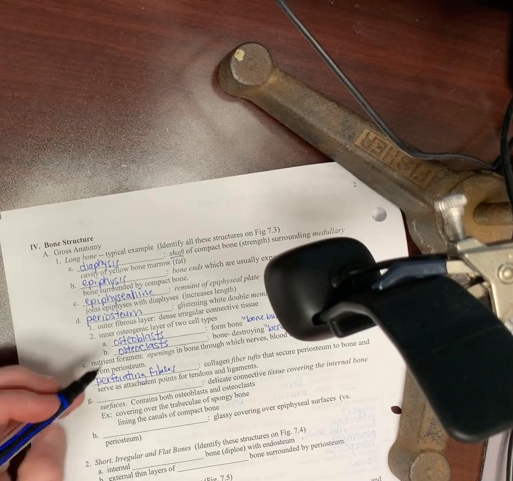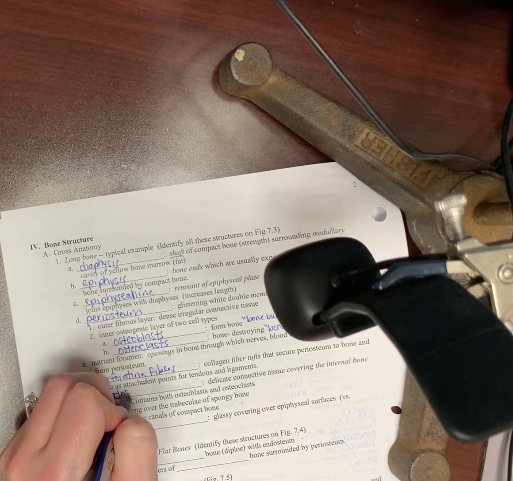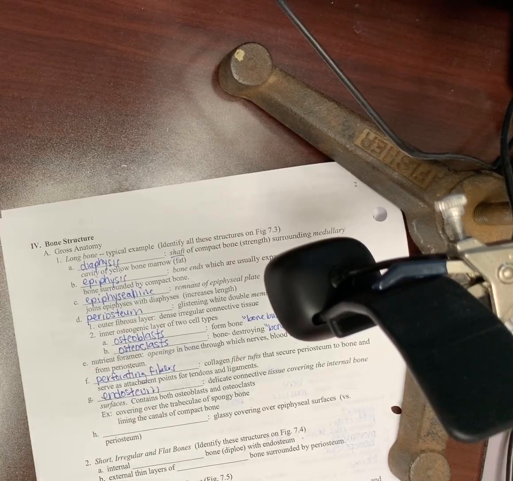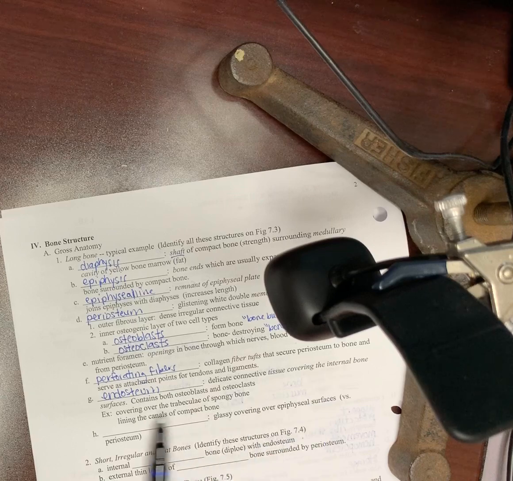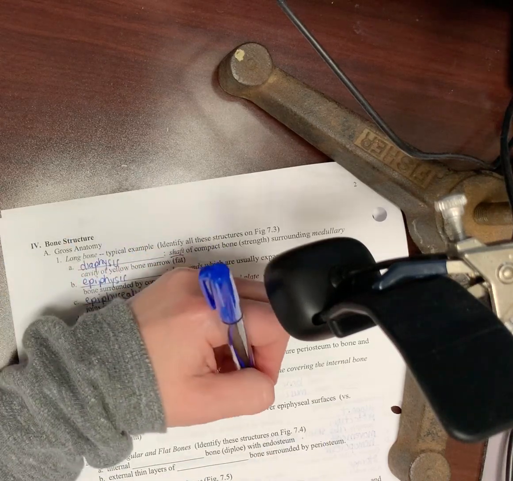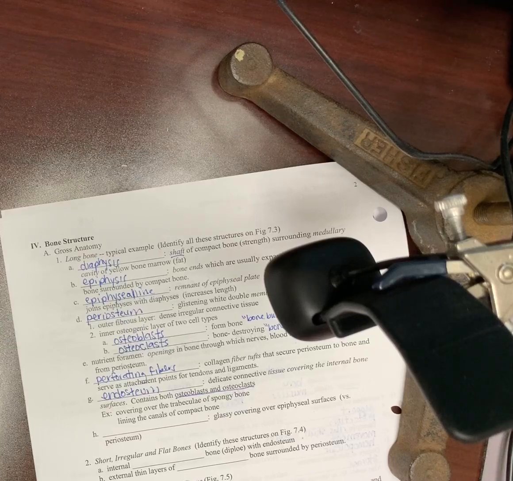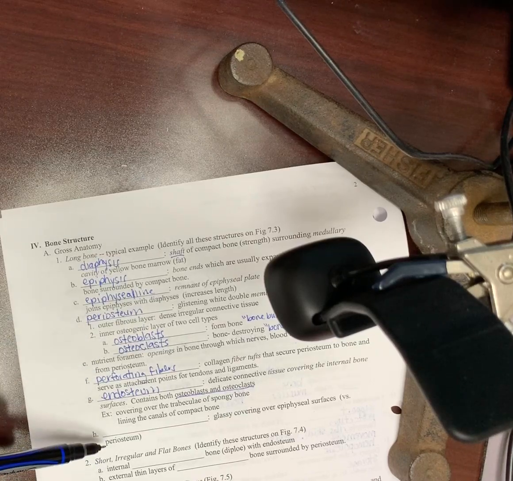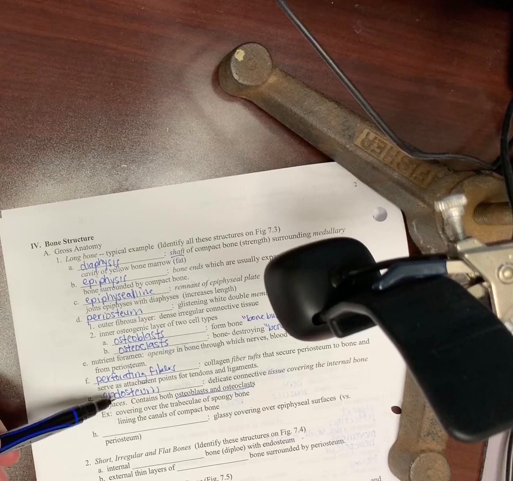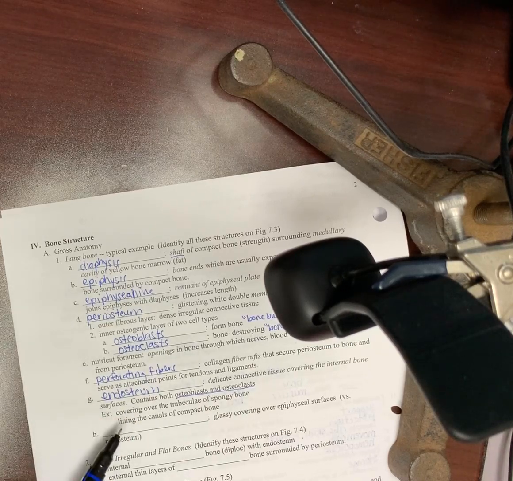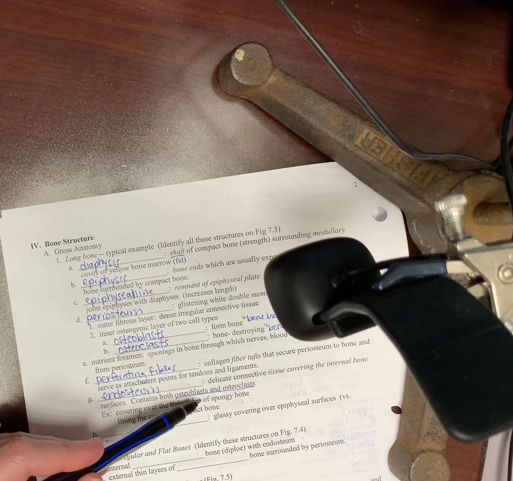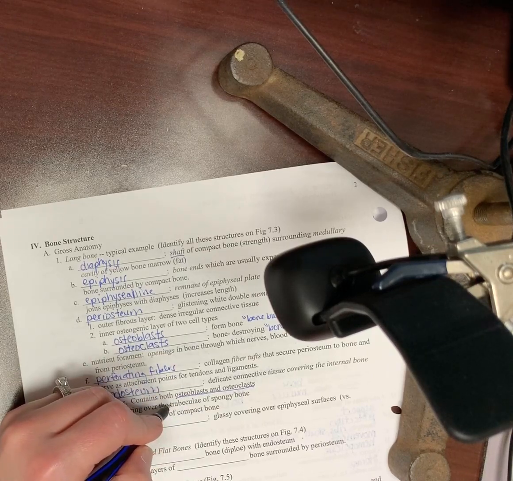Next, almost done. Two more of these. You have the endosteum. This is also connective tissue, but it is very delicate, it's very sensitive, and it covers the internal bone surface. It also has osteoblasts and osteoclasts. So the periosteum on the outside of the bone and the endosteum on the inside of the bone surfaces also has these bone builders, bone crumblers. And so that's over the little framework, the bone network.